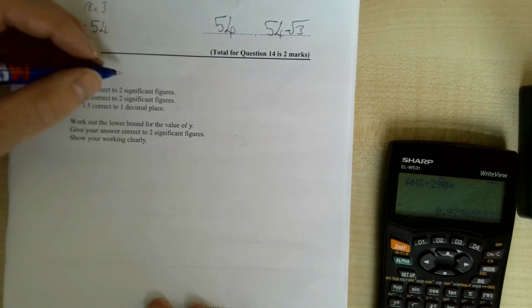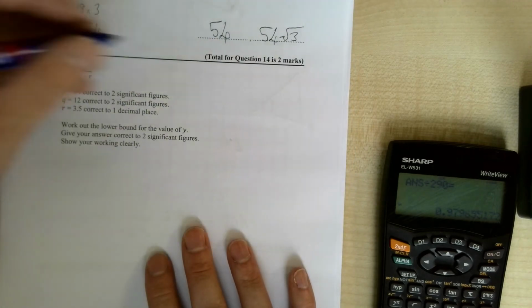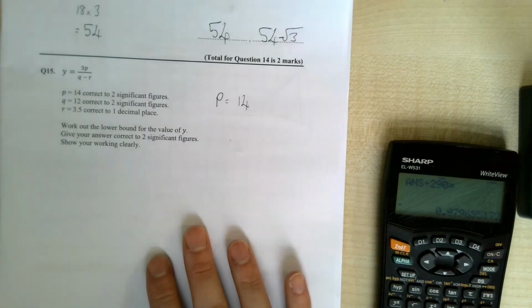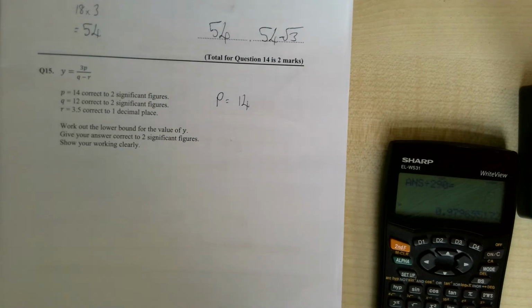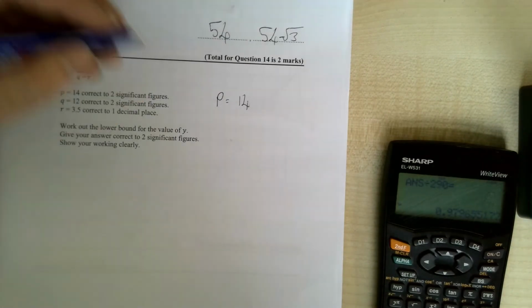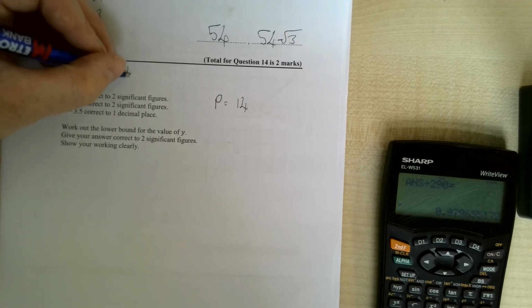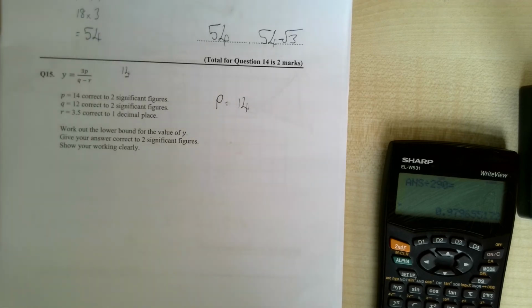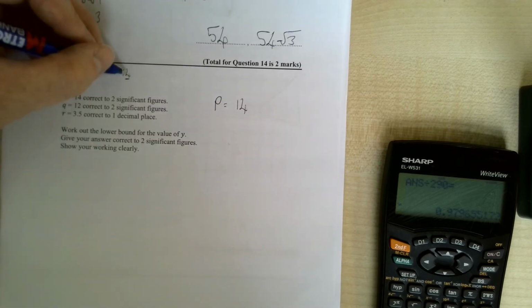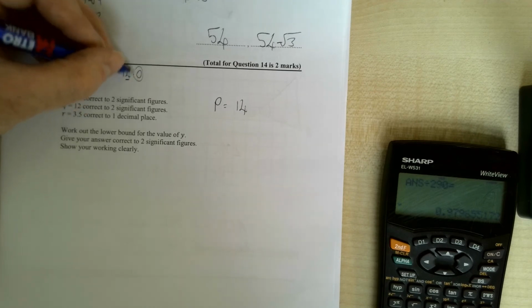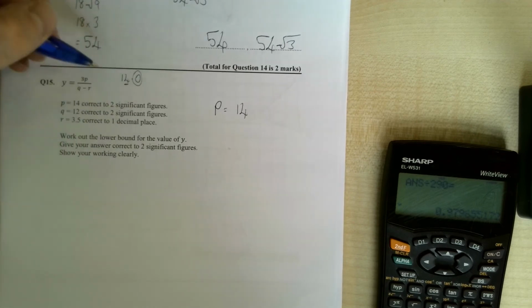So let's deal with P first. P is equal to 14. It's been rounded to two significant figures, so that's telling me that they would have looked at the units column, because that's what the 4 represents. That's your second significant figure, and depending on what was in there, they would have rounded up or rounded down.